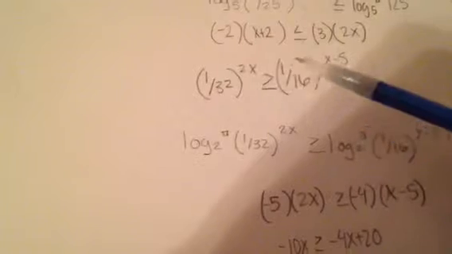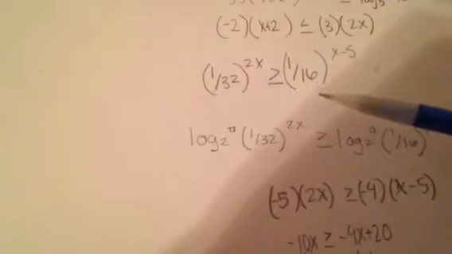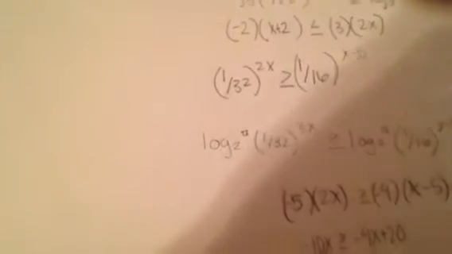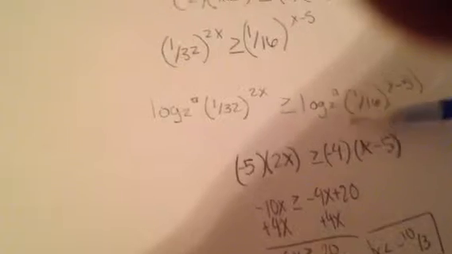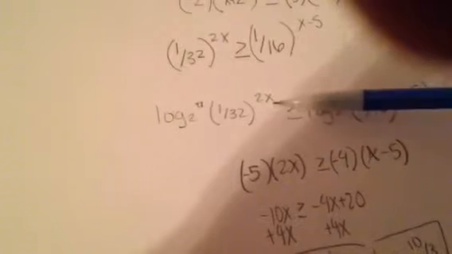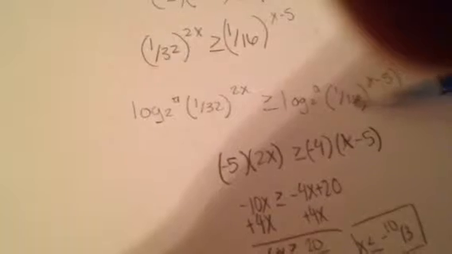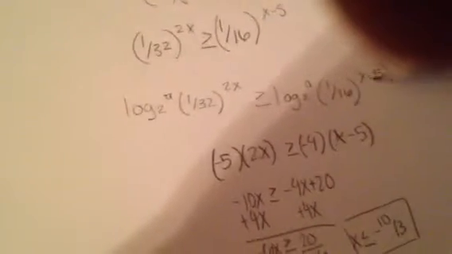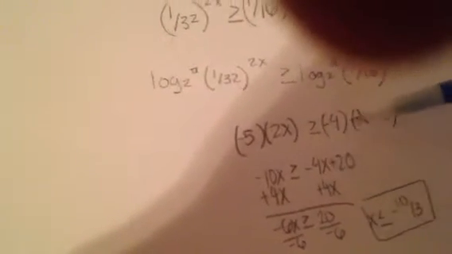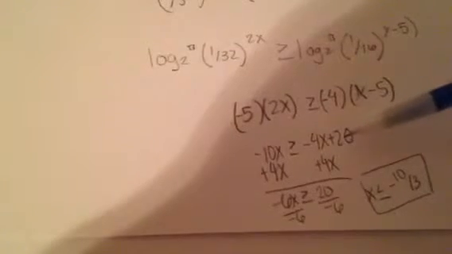1 over 32 to the power of 2x is greater than or equal to 1/16 to the power of x minus 5. So, again, find a common log. A common log that goes into 1 over 32 is negative 5. Bring down the 2x is greater than or equal to. A common log that goes into 1 over 16 is negative 4. Bring down x minus 5. Common algebra again. Negative 10x greater than or equal to negative 4x plus 20. Get all the x's on one side. It's negative 6x greater than or equal to 20.